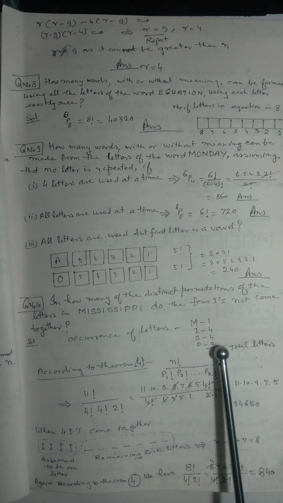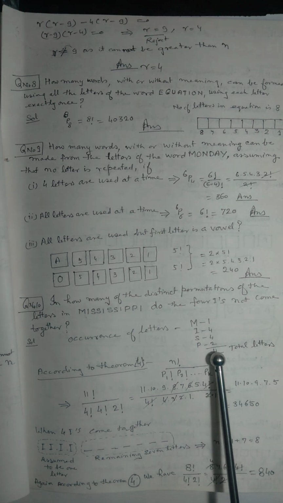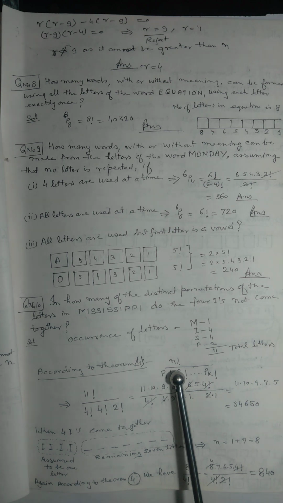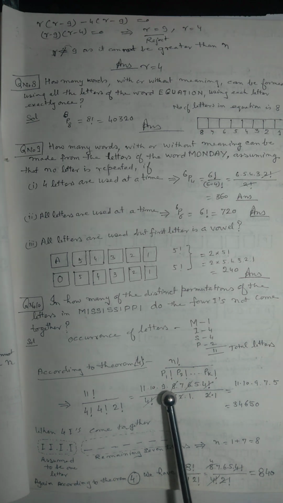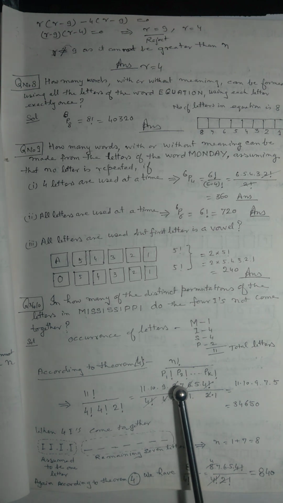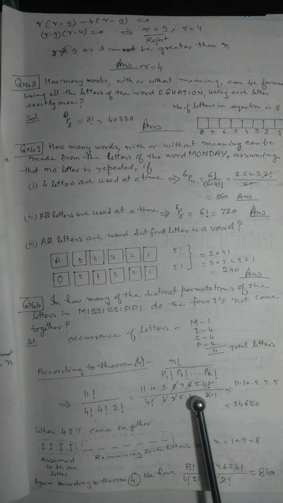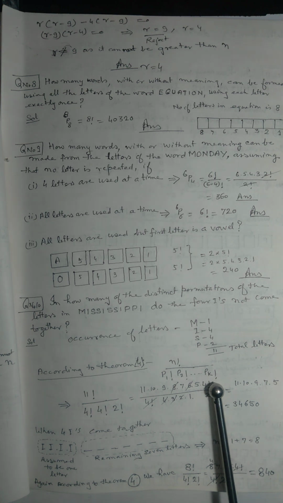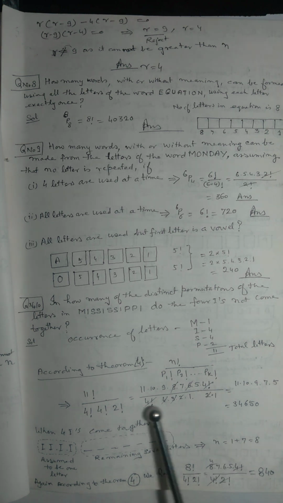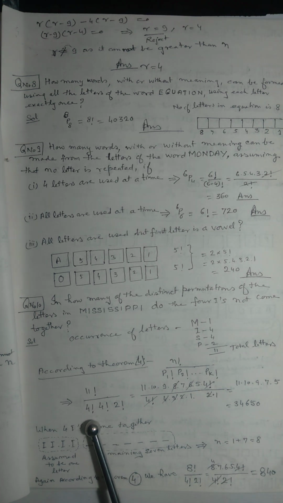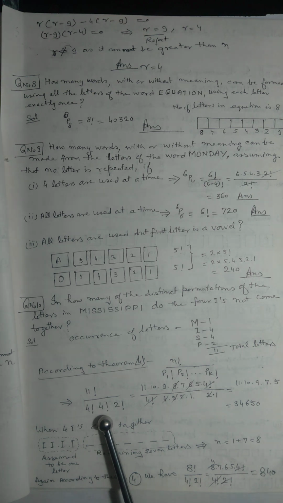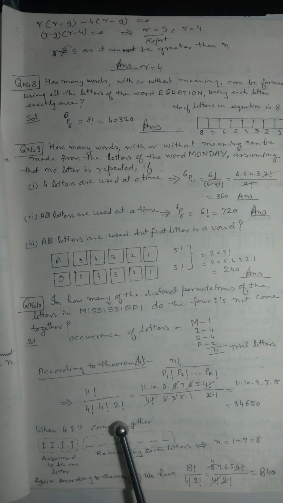because there are many letters alike. You see, n factorial upon p1 factorial into p2 factorial up to pk factorial. So here 11 factorial upon 4 factorial into 4 factorial into 2 factorial.